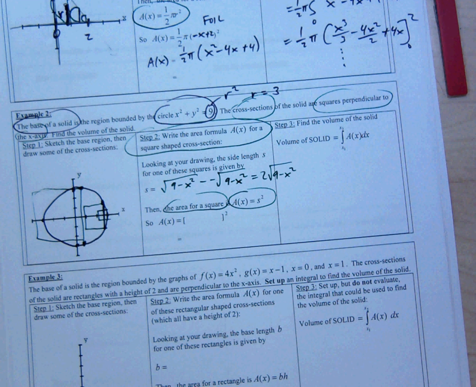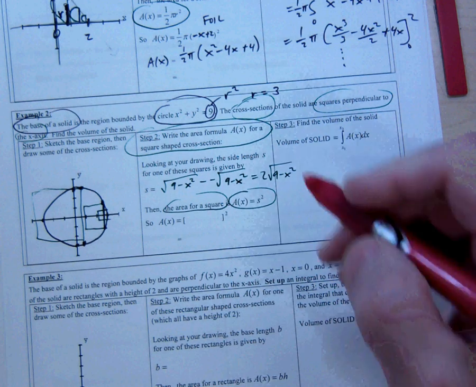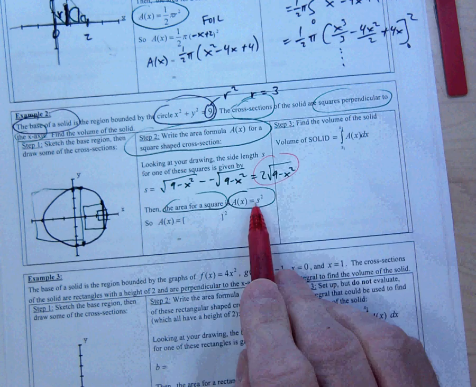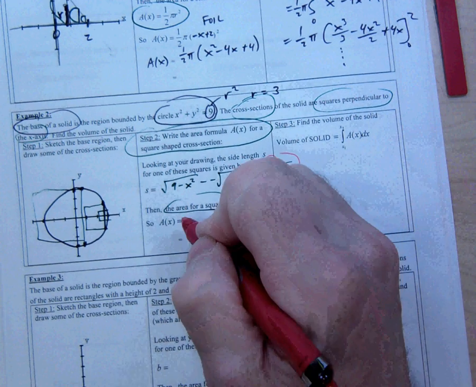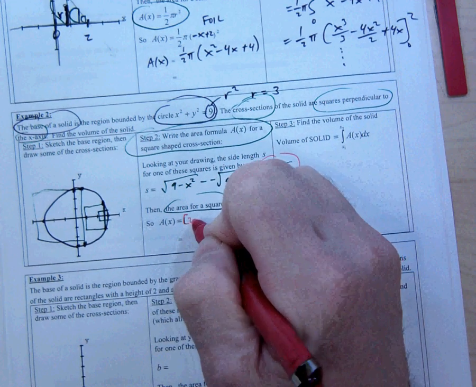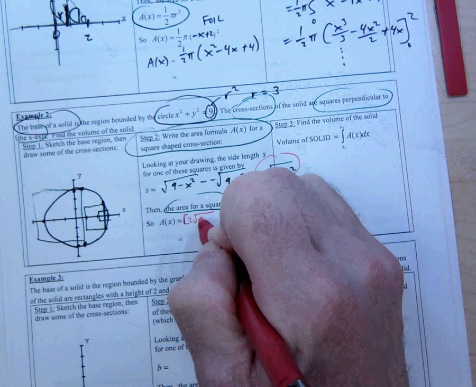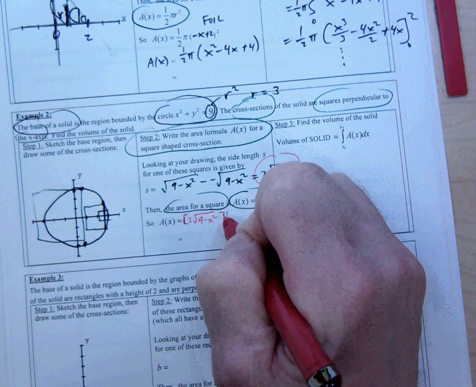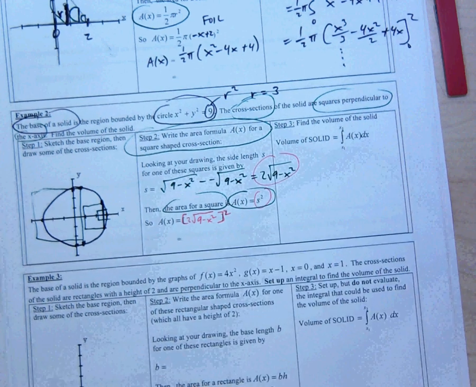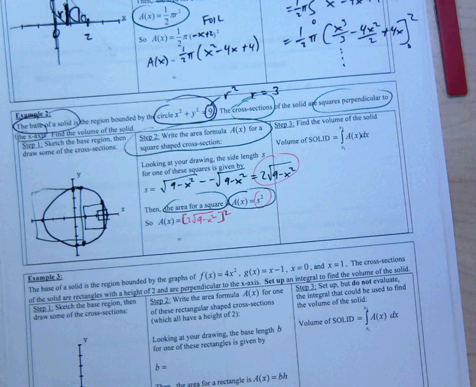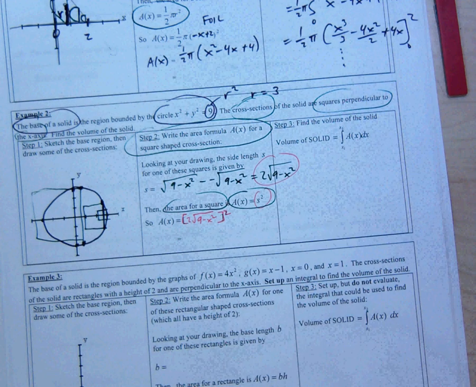Okay. And so now, what do you do with that? Well, that's the side length. And then what's the area of a square? Don't you take the side length and square it? So wouldn't you take that and square it, guys? Wouldn't you? And that'll give you the area of one of those cross sections or slices, right?